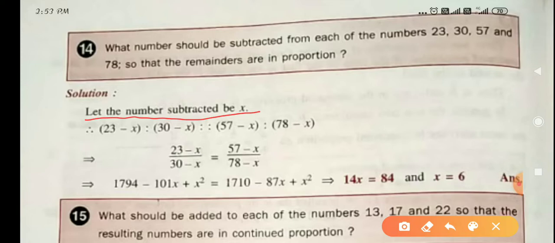After subtraction the quantities will be in proportion. So 23 minus x is to 30 minus x is equal to 57 minus x is to 78 minus x. Again, you can make fractions or take product of extremes equals product of means. By cross multiplying this step comes, and after simplifying you get x equals 6. So like this you can solve this question.